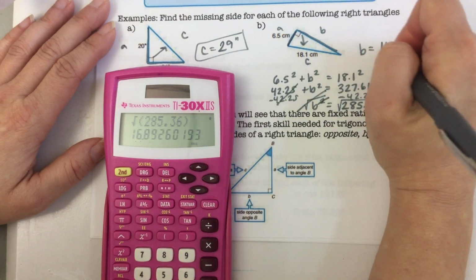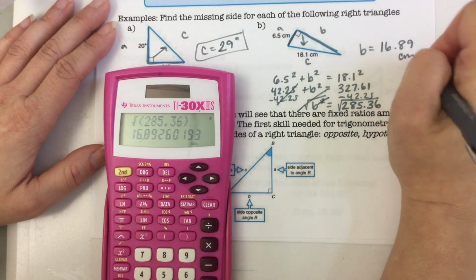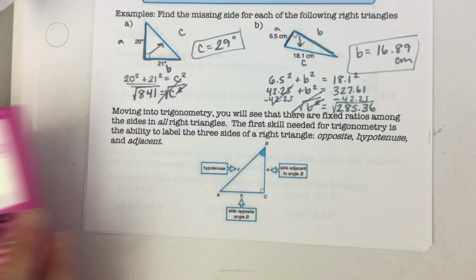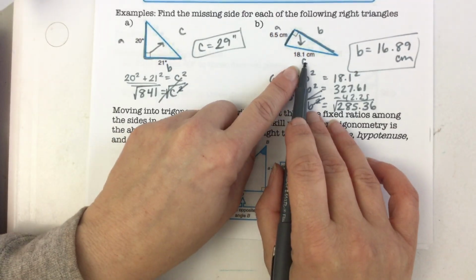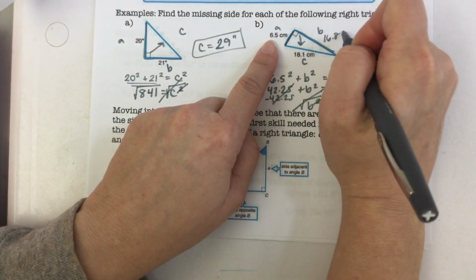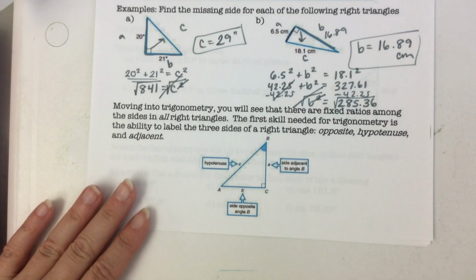My solution is the square root of 285.36, which is 16.89 if I round it to the hundredth. And the label here was centimeters, so that label will carry on over. And again, this is the hypotenuse. If I look, once I found this missing measurement, this is 16.89. Your hypotenuse is the longest of the three sides.